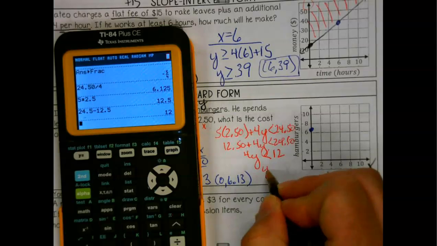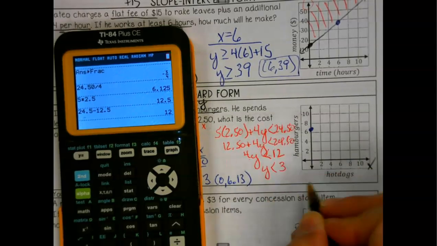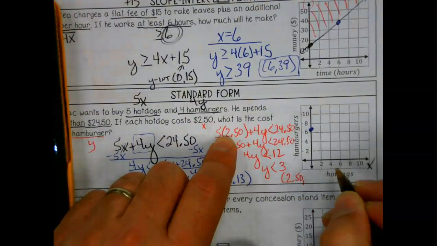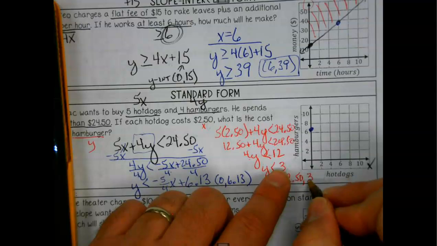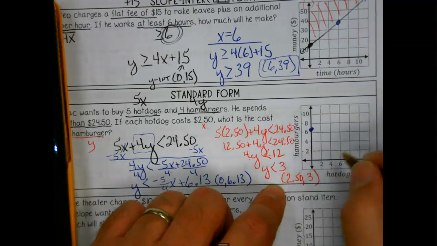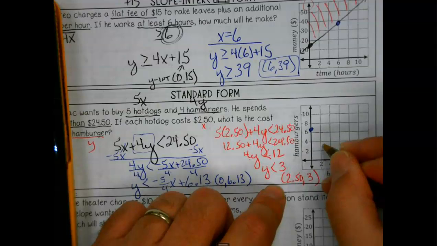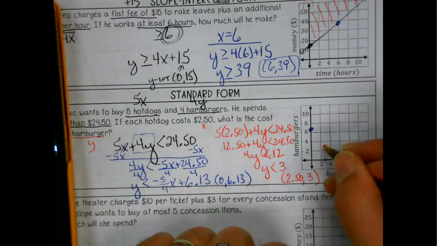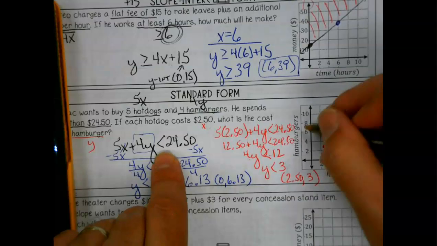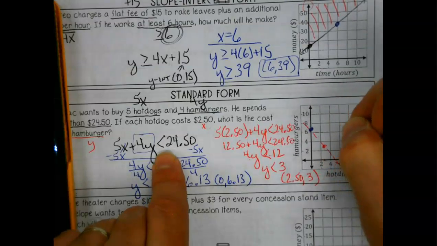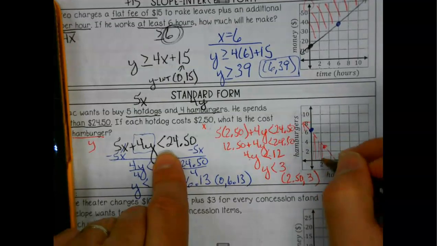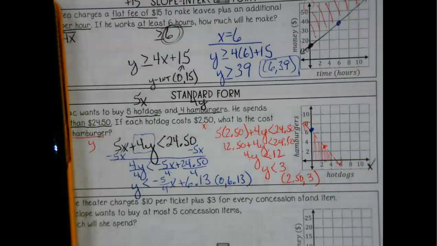And then divide by 4. And so when x, a hot dog, is $2.50, at most the hamburger is going to be $3. So $2.50, a little past 2, right in between 2 and 4 there. And since it's just less than, we're going to be dotted. Less than, we're going to be shading under.